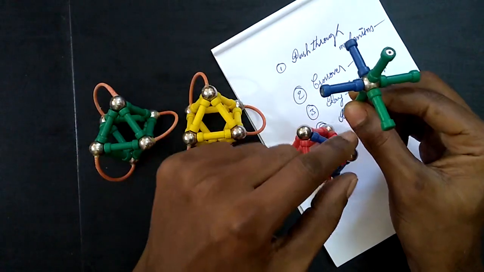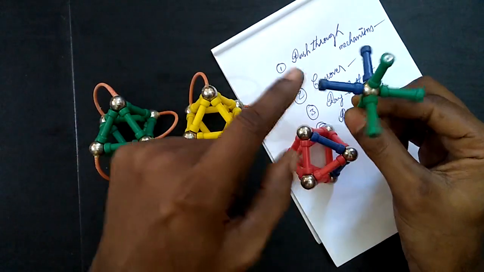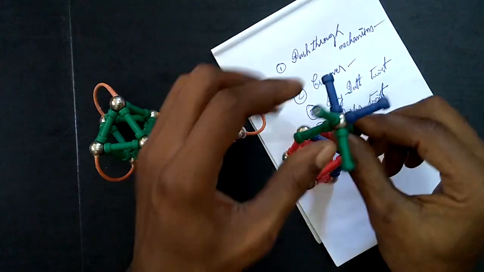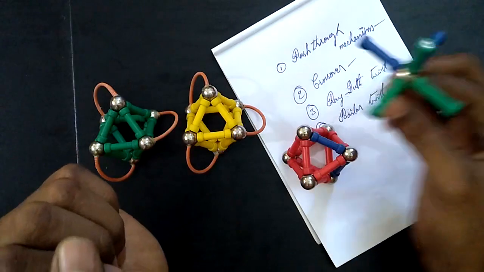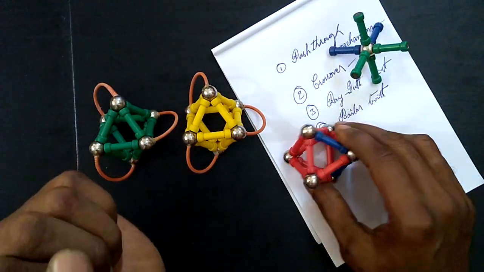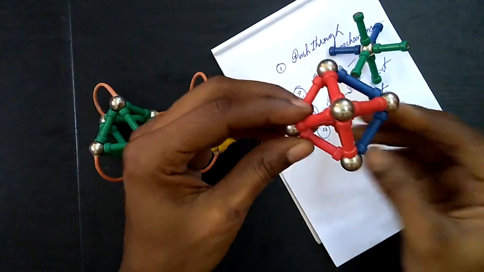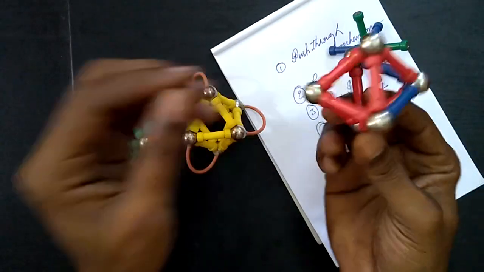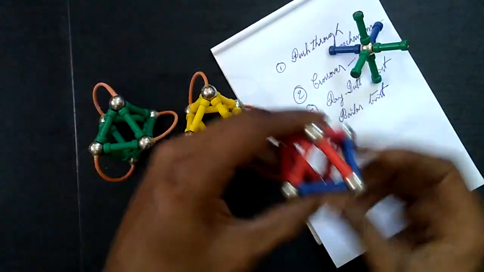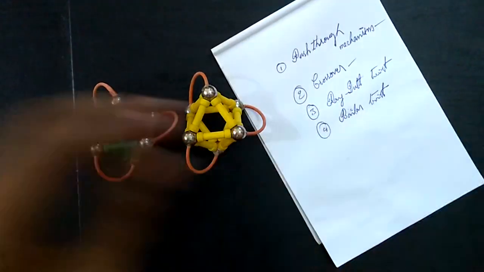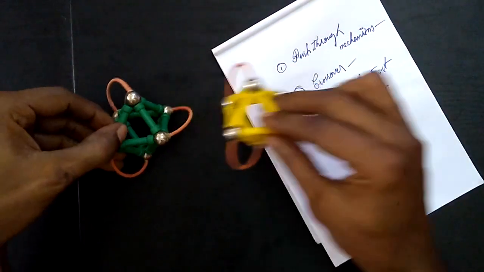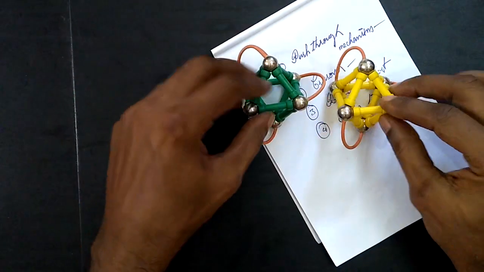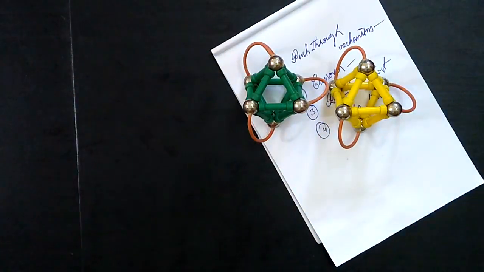And this one has the central metal atom and also the bonds. I used this model for push-through and crossover mechanisms, and for Ray-Dutt and Bailar twists, I prefer to use this kind of model. And here we have two models of the same enantiomer.